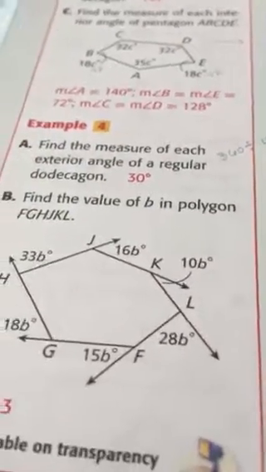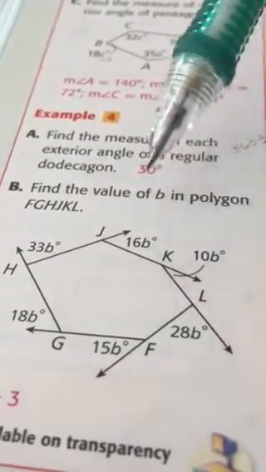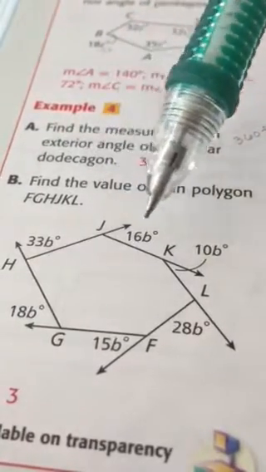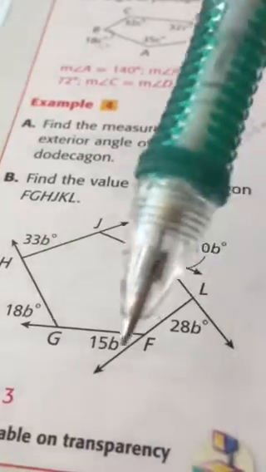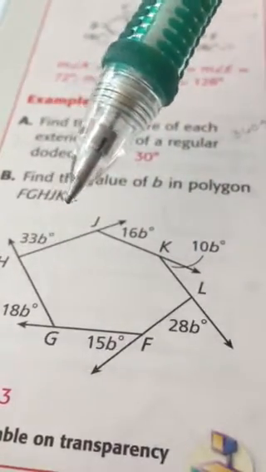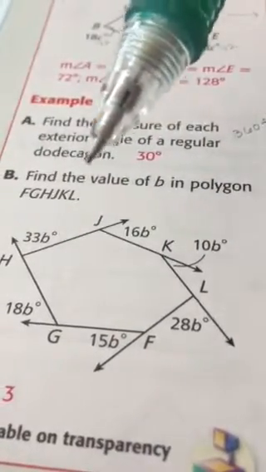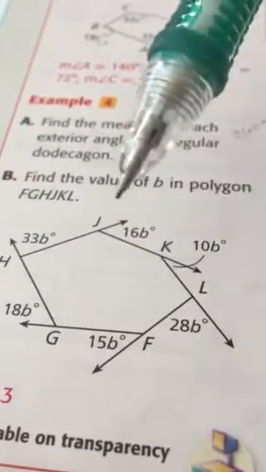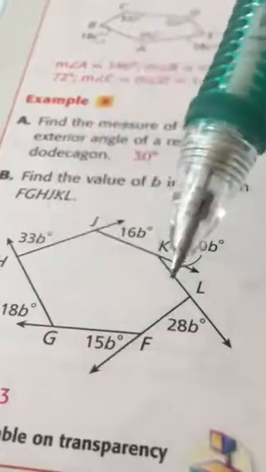And lastly, this one is similar. Find the value of b in polygon FGHJKL. These are all exterior angles, but this is not a regular polygon. This is an irregular pentagon. 1, 2, 3, 4, 5, 6. Actually, this is a hexagon. 1, 2, 3, 4. Yep.